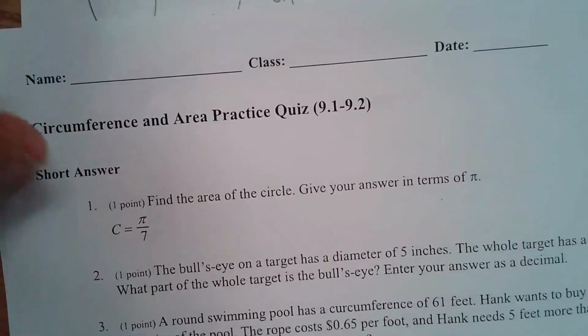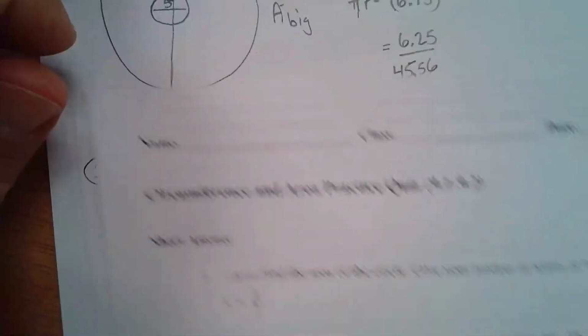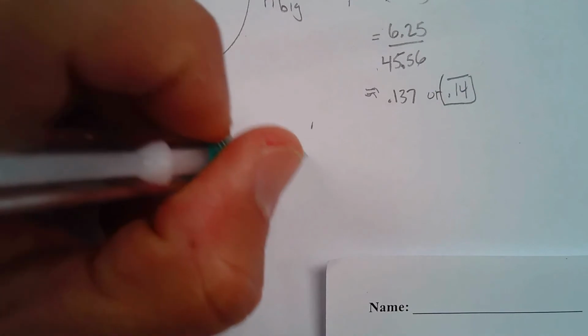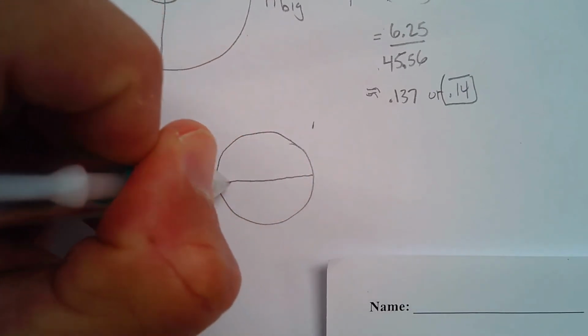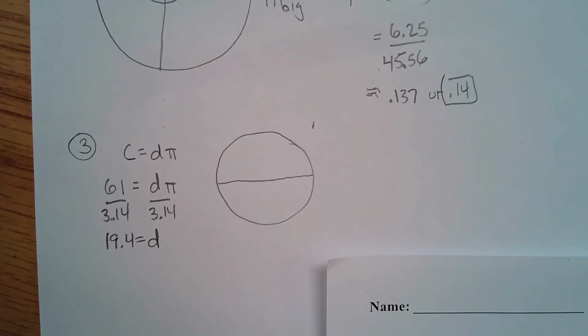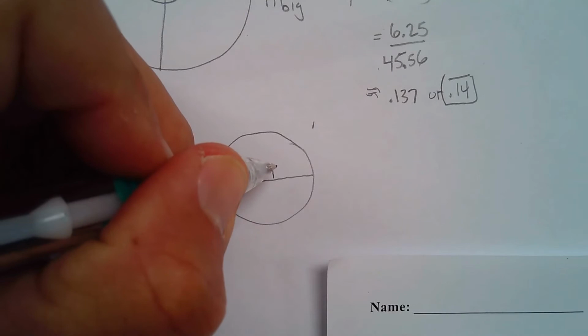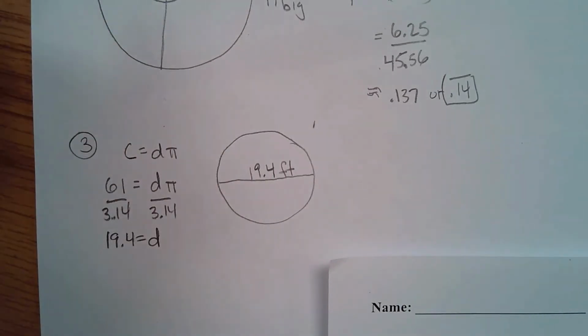I had to get the diameter here because if you think about this, a round swimming pool, he wants to buy rope. And I probably should have done this earlier, if you have this circular pool and he wants to get a rope here, we need to know the diameter. We know now that the diameter is 19.4 feet. But it also says here that he needs 5 more feet.